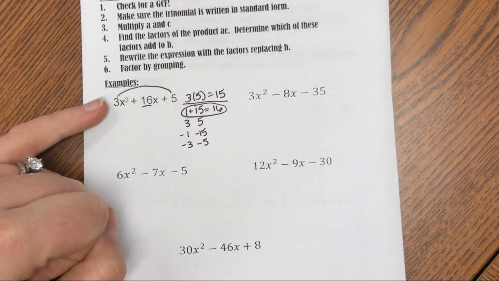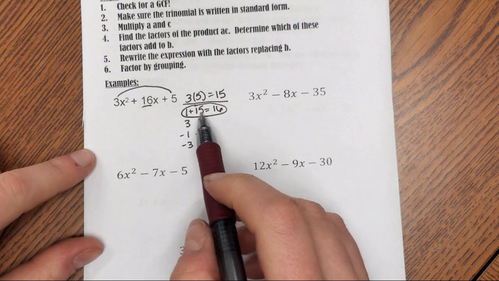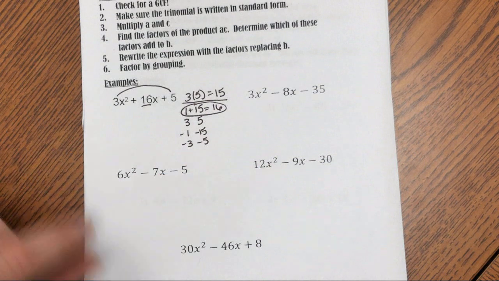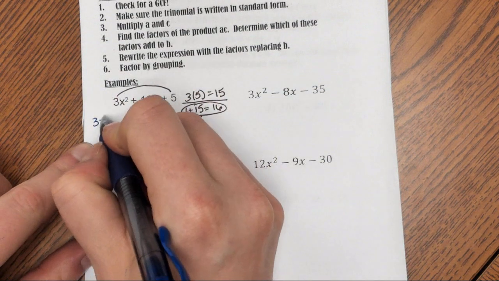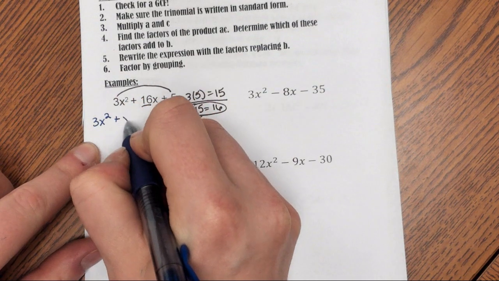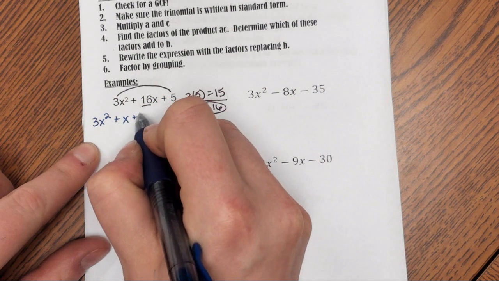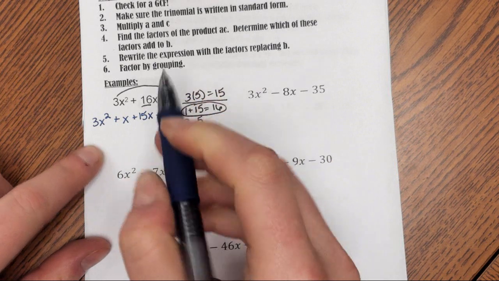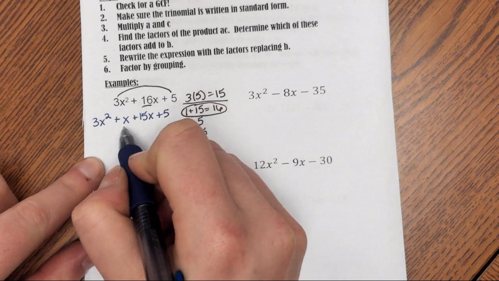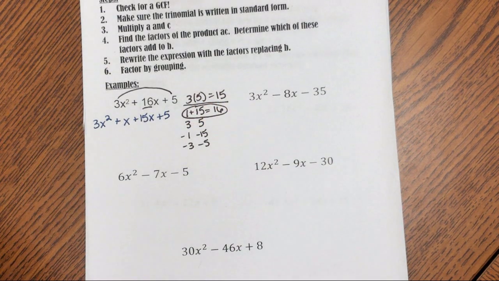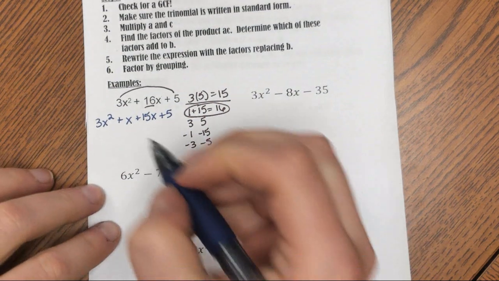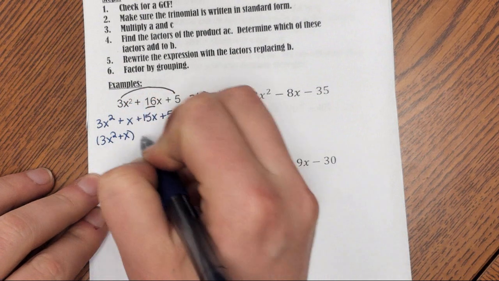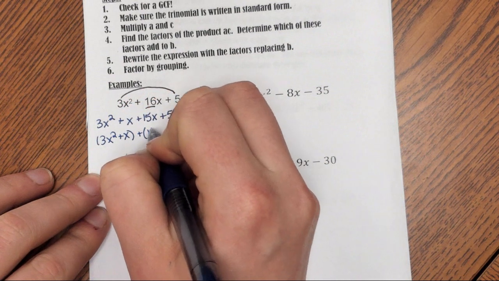So I'm going to rewrite this with 1x and 15x replacing my 16x in the middle. So when I rewrite this, it's going to be 3x squared plus x plus 15x plus 5. So I've replaced my 16x with x plus 15x. And then I can factor by grouping. So I'm going to group together 3x squared plus x and 15x plus 5.